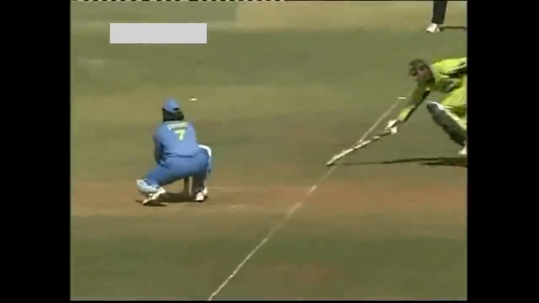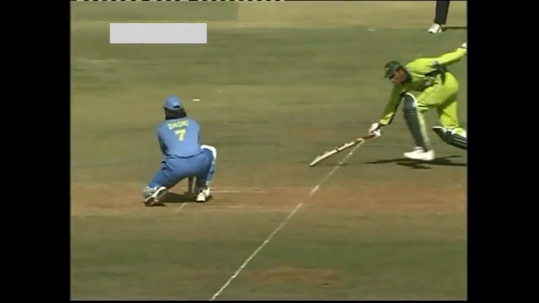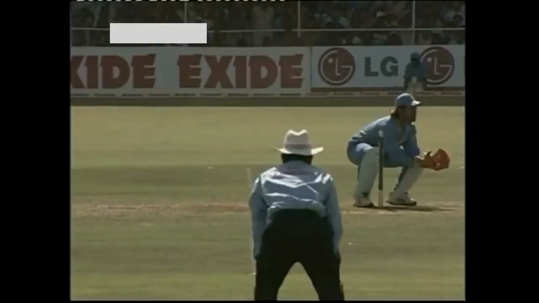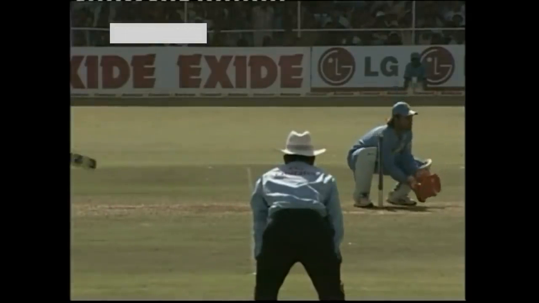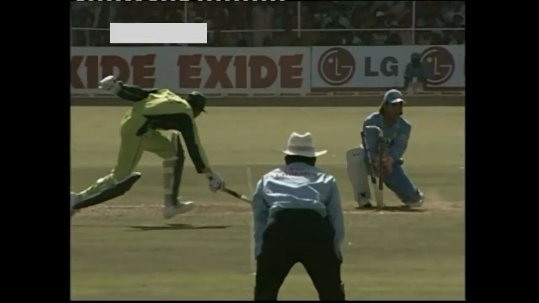Very good throw from the deep. And I think he's made it. I think he's just made it. Very difficult really to judge from this angle. Dhoni, who collected the throw on the bounce. He broke the stumps, but I think he's in.